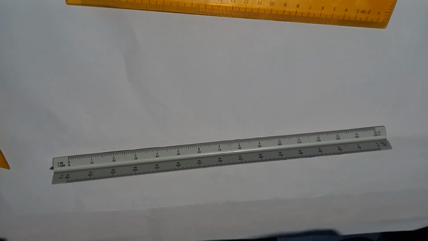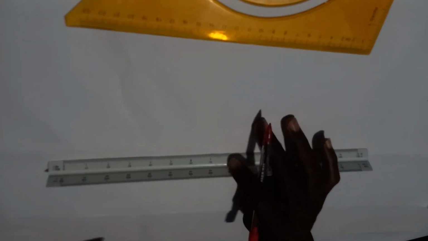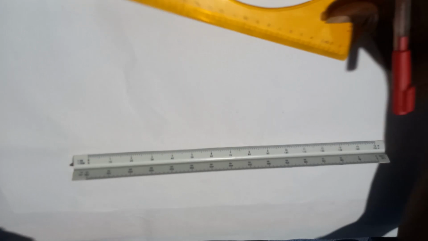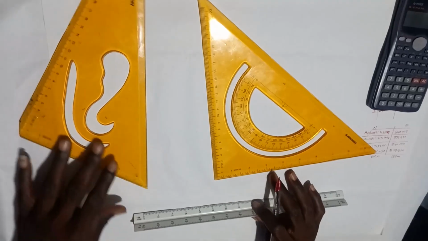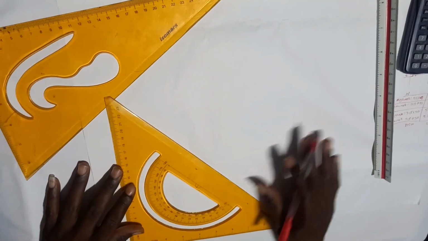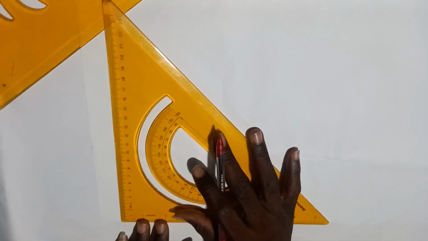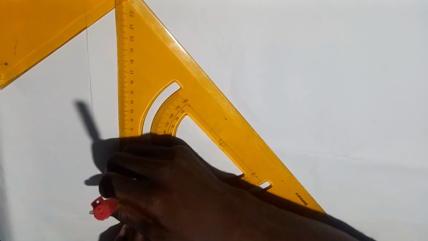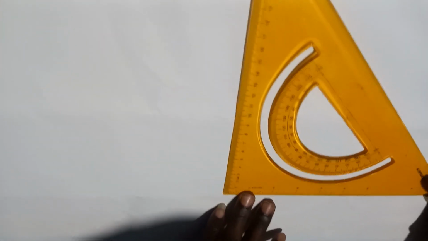Alright, so now coming back to the base of your paper, you have to set your base right so that there won't be any mistake on what you are doing. For me to do that, I can use my scale or my set square, but I'll be using my set square. I want to determine the edges of the paper, so I put it on 2 centimeters. I'll just mark out 2 centimeters on the base of the paper.